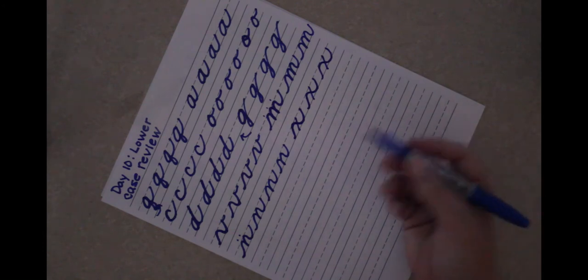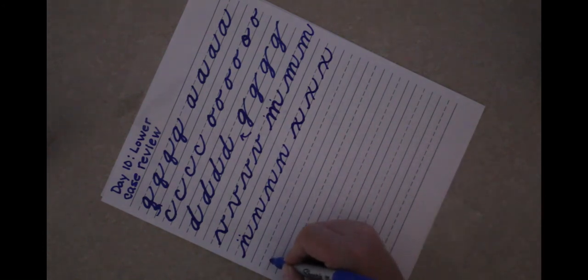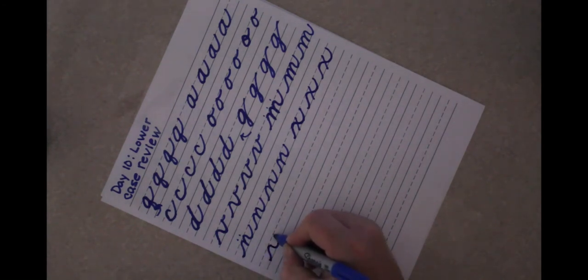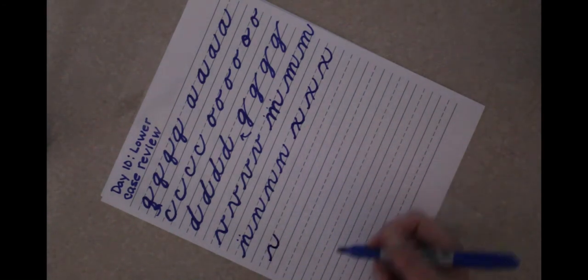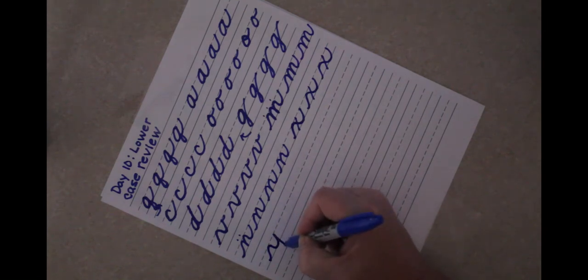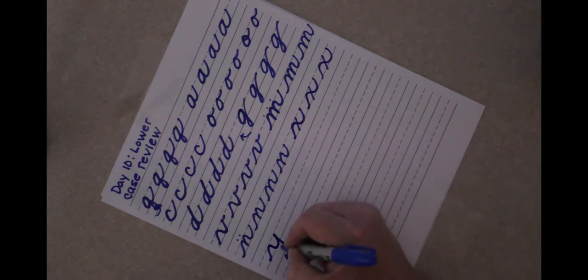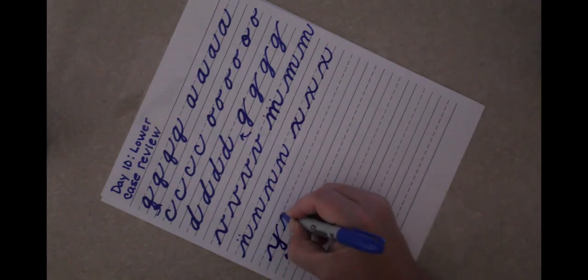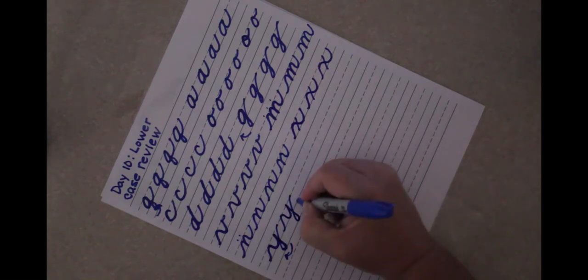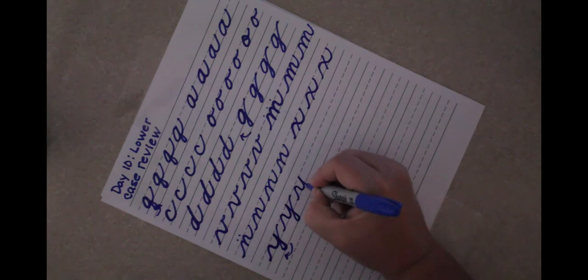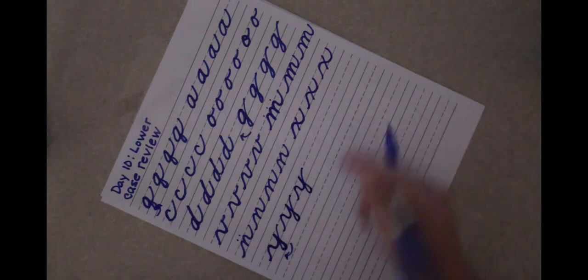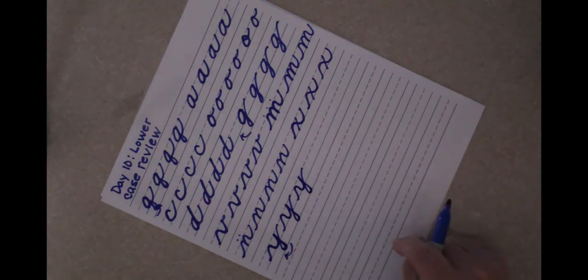Okay, next we have lowercase y. You're going to start at the bottom. You're going to curve up to the dotted line, come back down, come back up, just like you did for your x. But then you're going to drop down into the basement, curve around this way, and put on the tail. So up, down, up, drop into the basement, tail. So you can pause this video and make 4 lowercase y's.